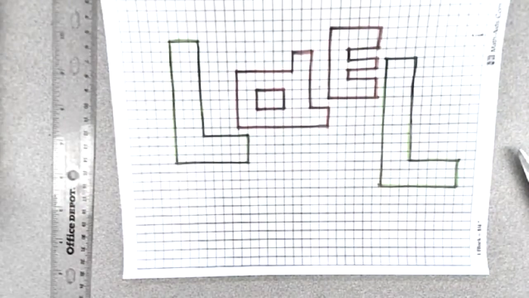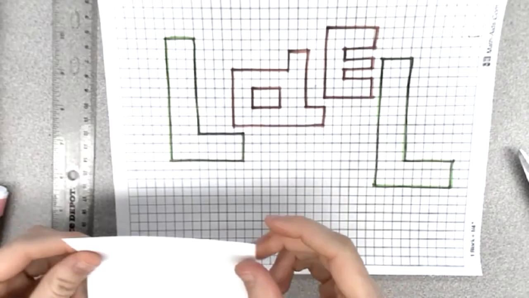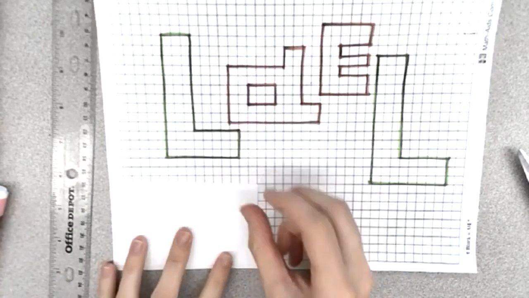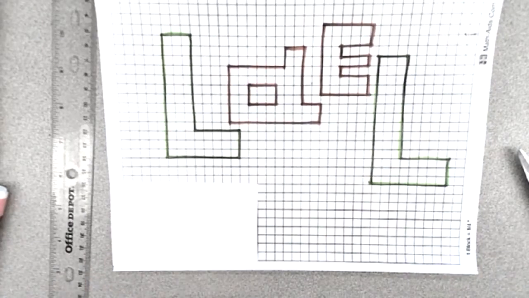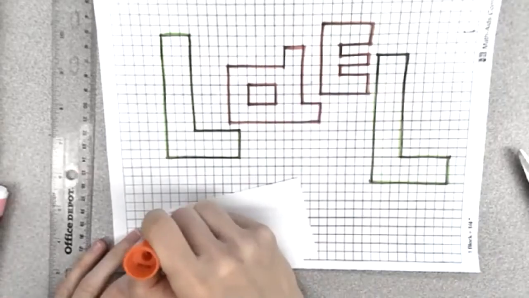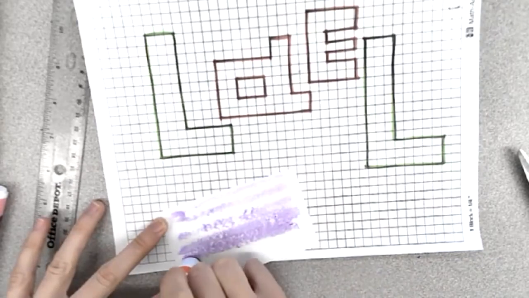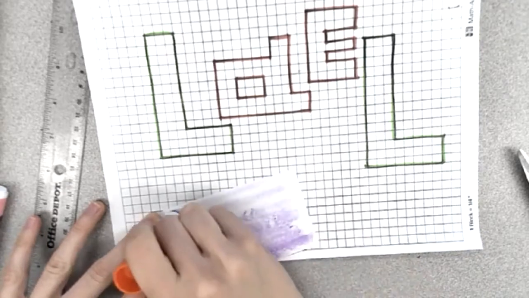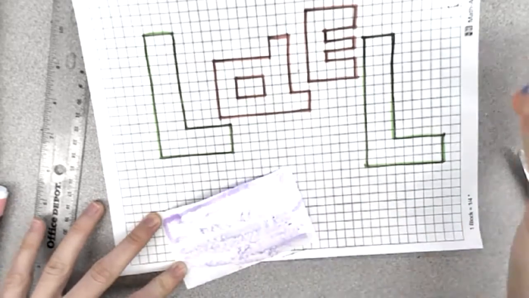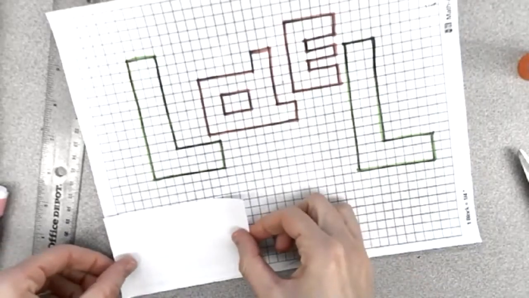Now that I have my perimeters done and highlighted, I'm actually going to start calculating the perimeter of my first letter. And I have a little piece of white paper that I just cut out. I'm going to glue it down here. You do not have to do this. I'm just doing this so that my writing stands out to you a little bit more. But this is where I'm going to start recording my perimeter and my area. So you do need to record your perimeters and areas somewhere, but it doesn't have to be on a little sheet of white paper in the corner of your artwork. It could be on a math page somewhere.